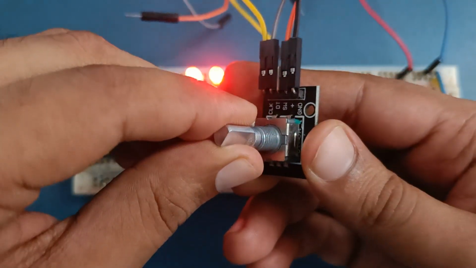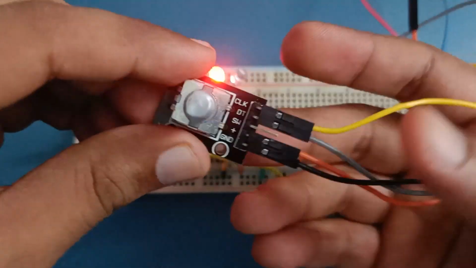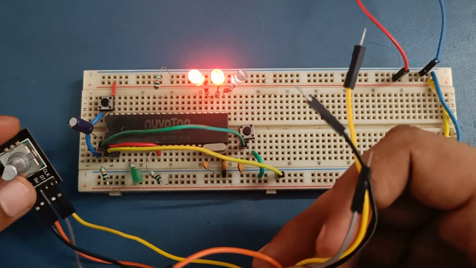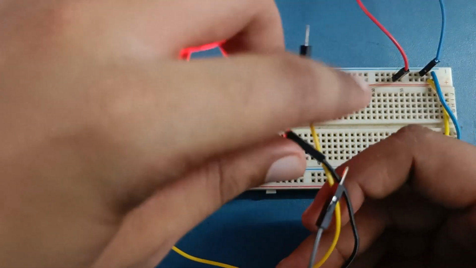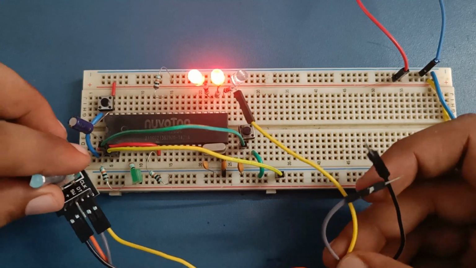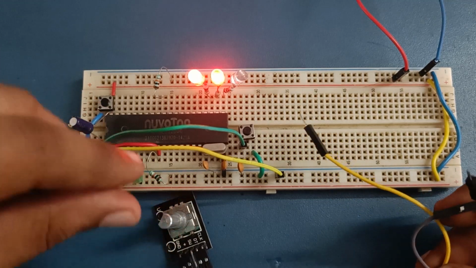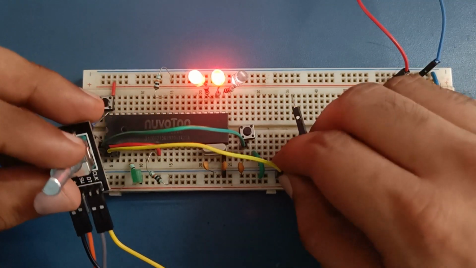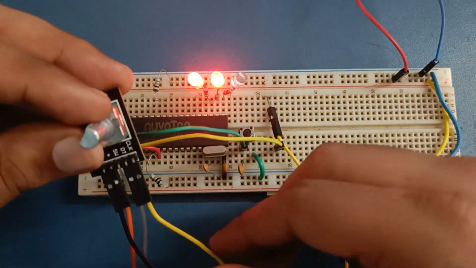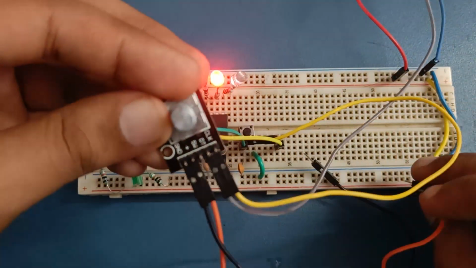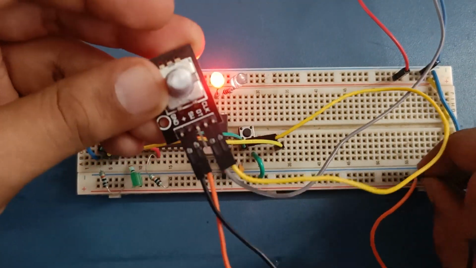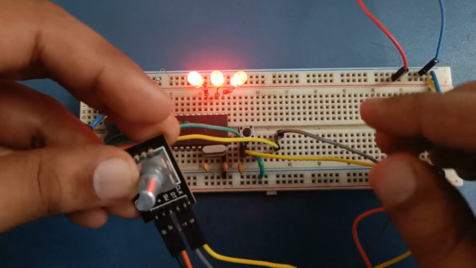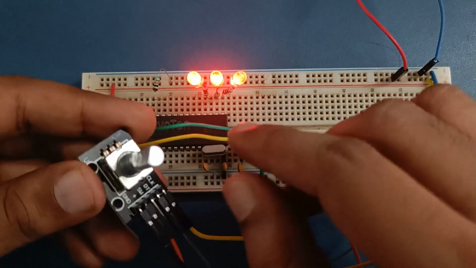This rotary encoder shifts 1 when we rotate it clockwise, and it shifts zeros when we rotate it anti-clockwise. So what if we connect this data pin to T2EX and the clock pin to the button pin? We can use it with a rotary encoder. Right now it's 0, 0, 0.